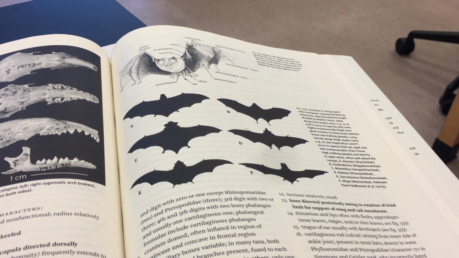And the architecture of the wing is dependent on the changes to the forelimb structure, where the hand and wrist bones differ from those of other mammals, and also on the shape of the wing, and the tail membrane as well, but especially the shape of the wing. And we're going to deal with one thing in particular here, and this is the aspect ratio.